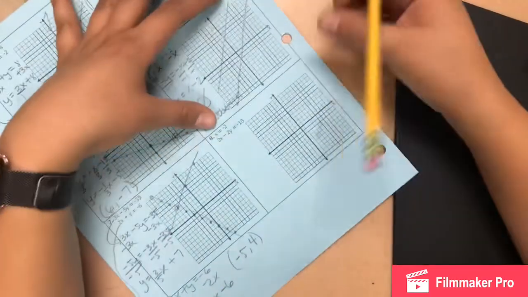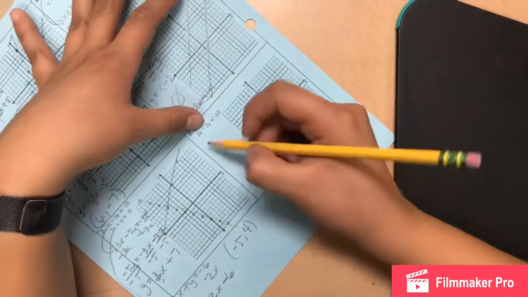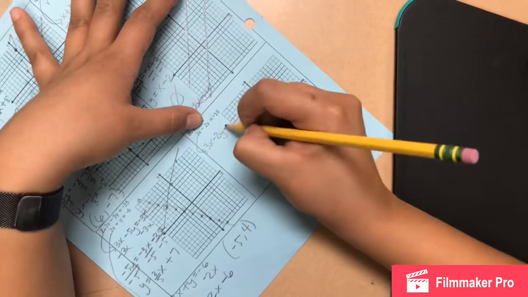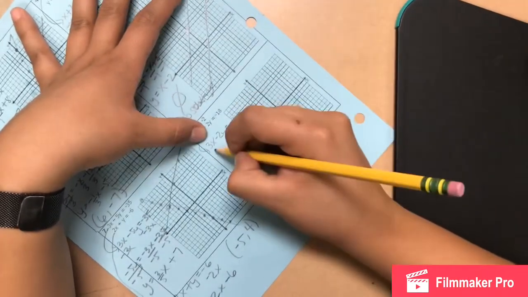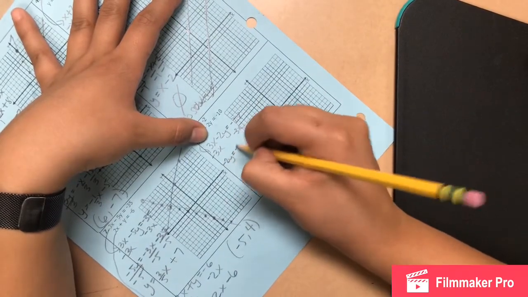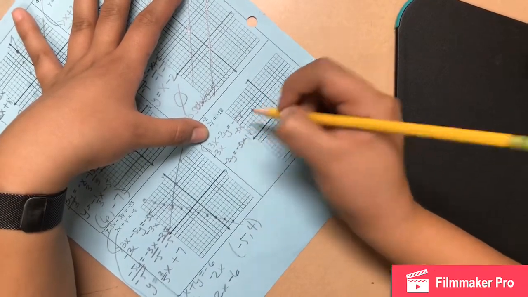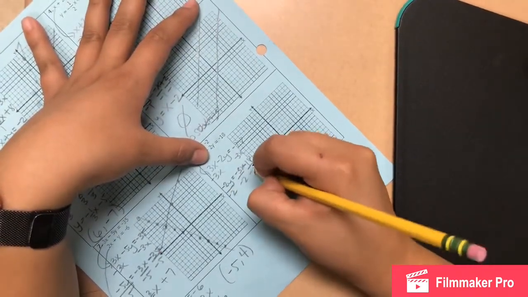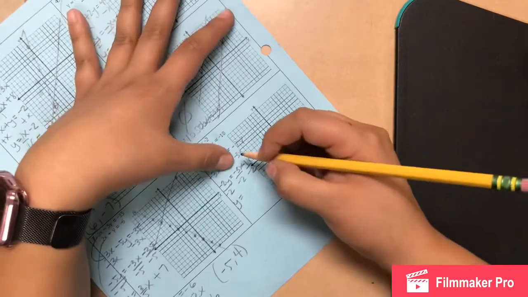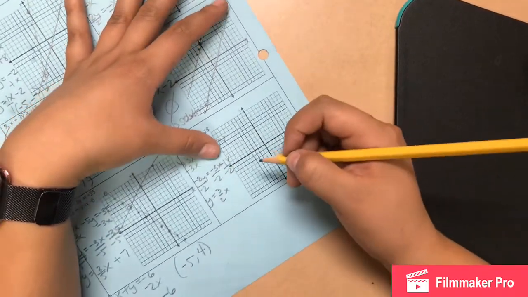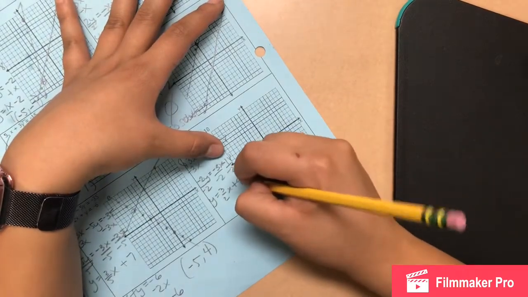Last one, number 8. We're first going to convert this standard form to slope-intercept. I'm going to subtract 3x from both sides: negative 2y equals negative 3x minus 18. Then I'm going to divide by negative 2. So y equals negative 3x over negative 2, which is 3 over 2x. Negative 18 divided by negative 2 is positive 9.